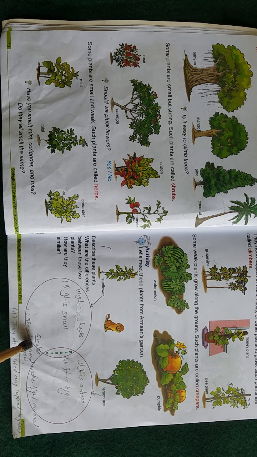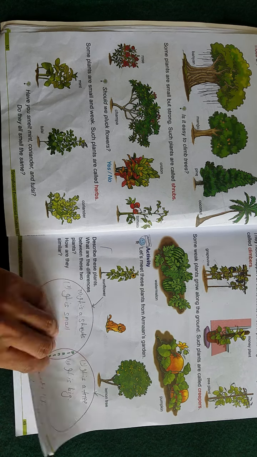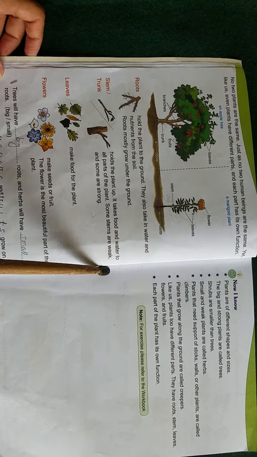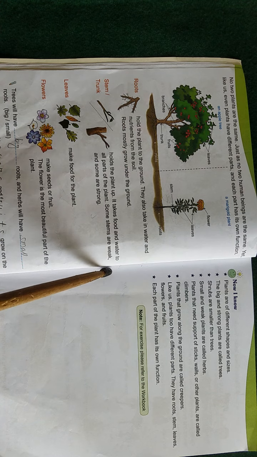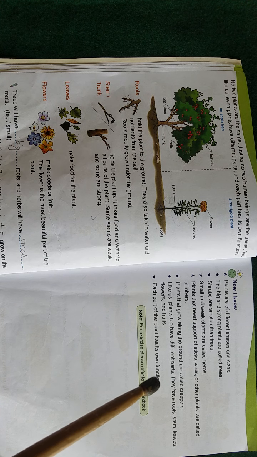So these are the similarities and these are the differences. Understood? Now we have completed and discussed how we have different parts of our body like hand, leg, head, nose, ear, eyes. Like this, our plants have four parts.